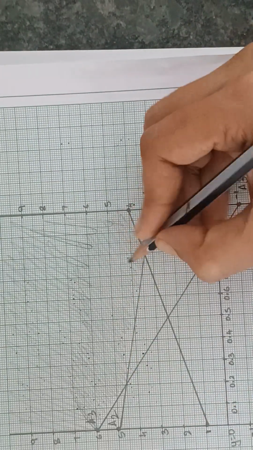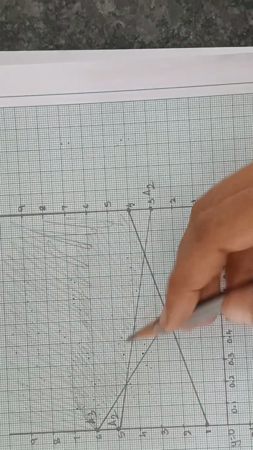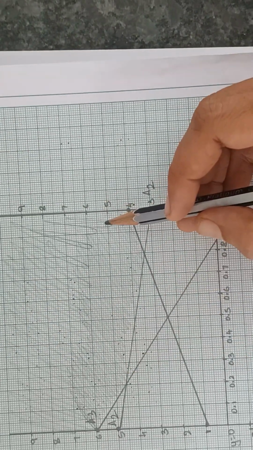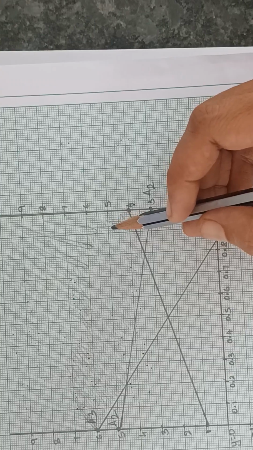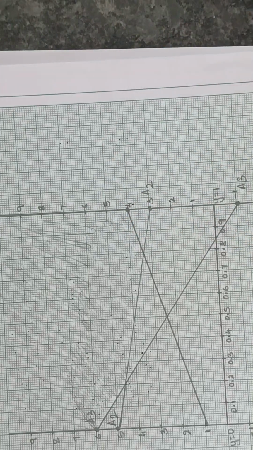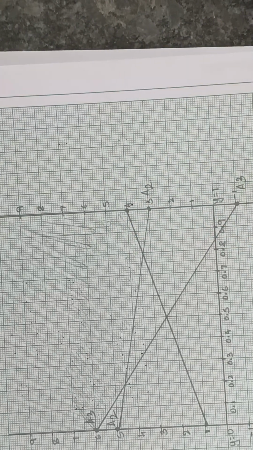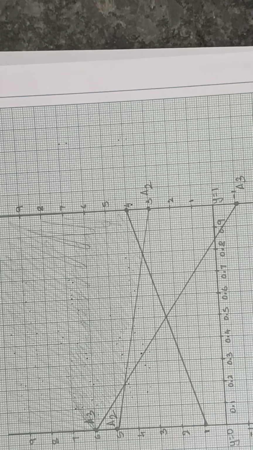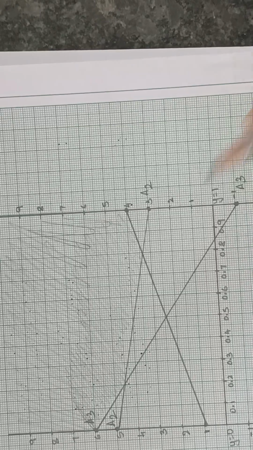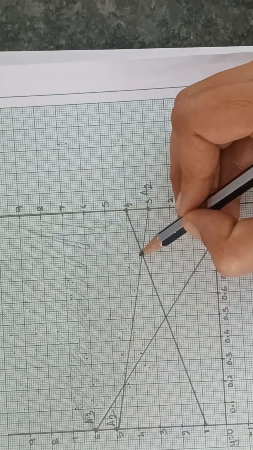Here is one, the second one is here. Now we are pointing it from the point of view of player A, who wants to maximize, but from the maximum value we are selecting the minimum value. So these are the points which we are getting.